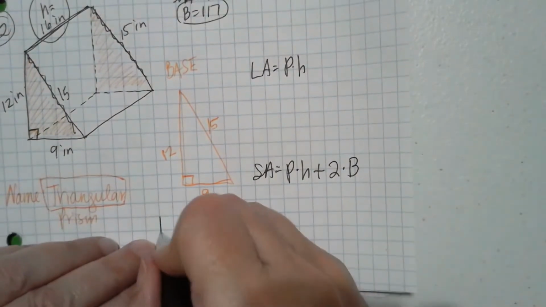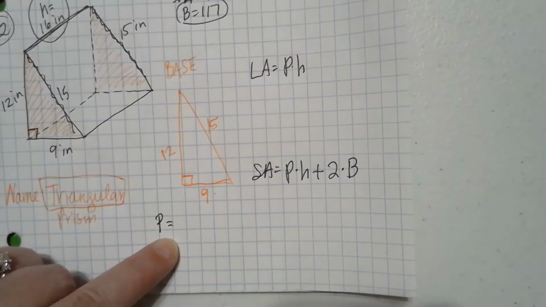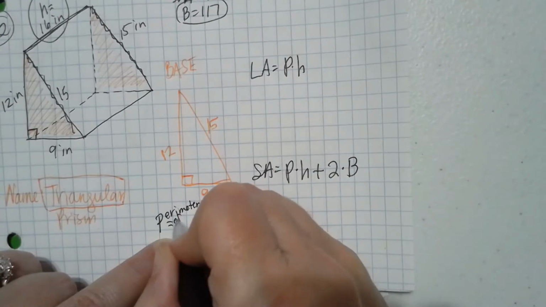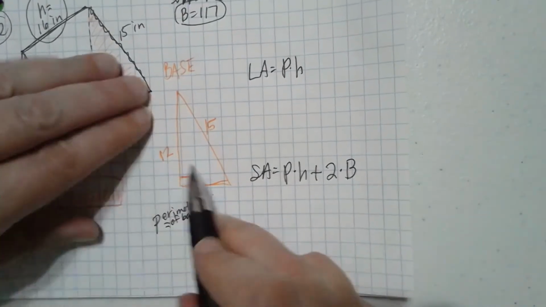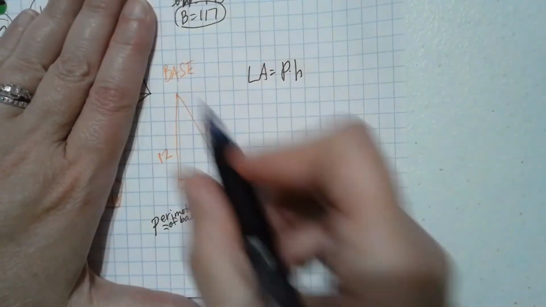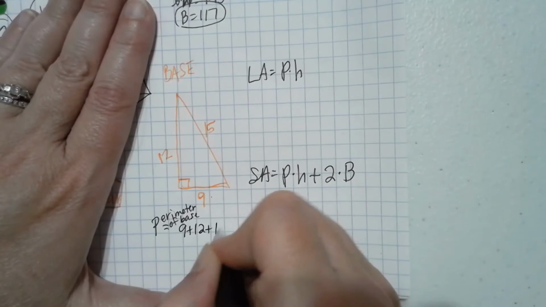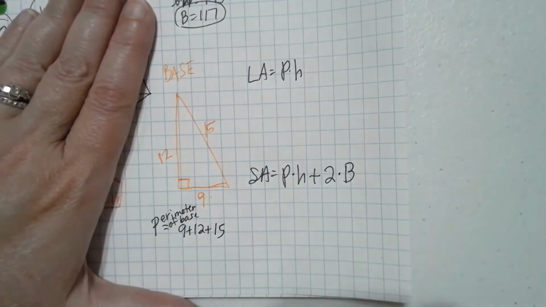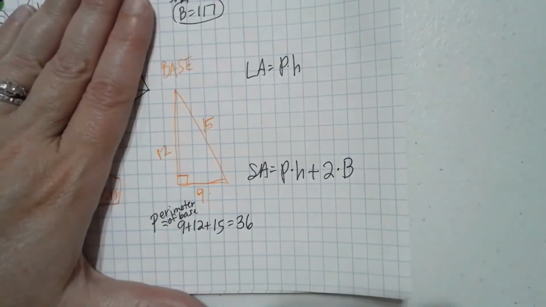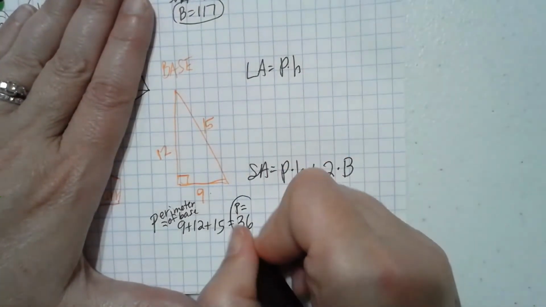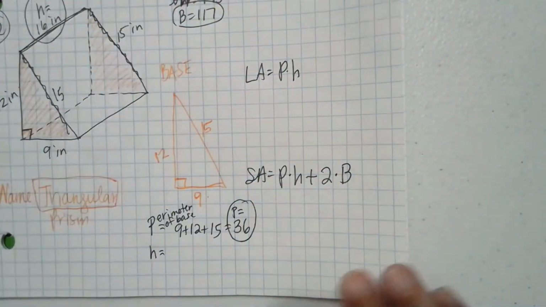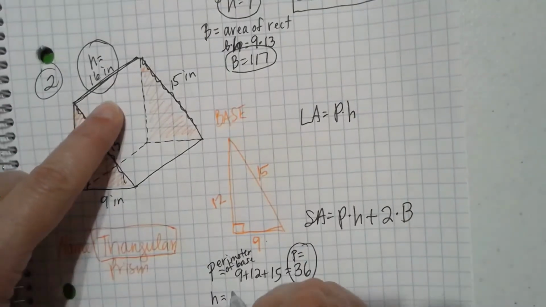Okay, so I'm going to come over here. What does capital P stand for? P stands for perimeter of the base. So this thing right here, I'm not talking about the prism right now, I'm just talking about this base, this triangle. So if I add these sides together, we're going to have 9 plus 12 plus 15. 9 plus 12 plus 15 makes 36. So that's capital P, 36. What did we say H was? The height of our prism. We already said that was 16.